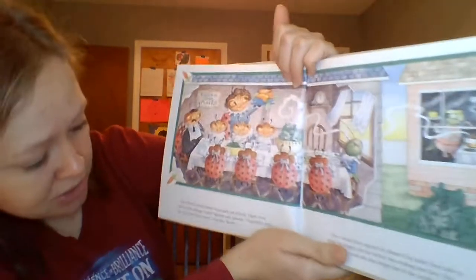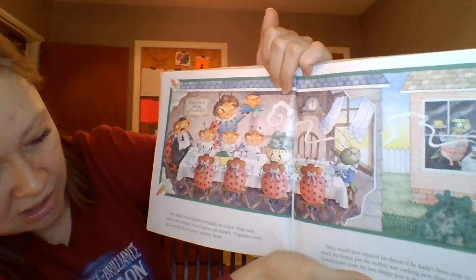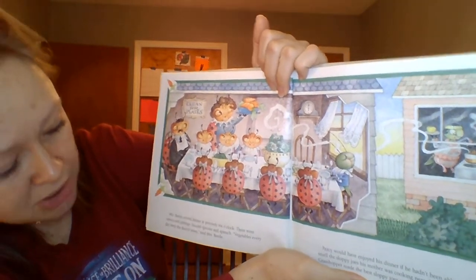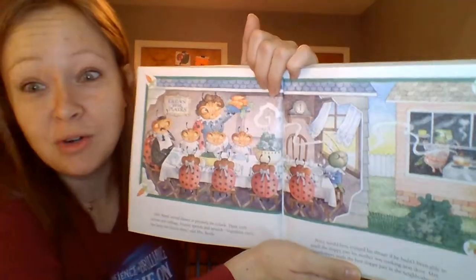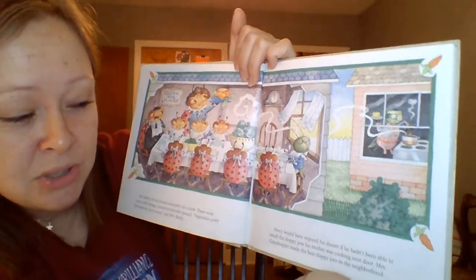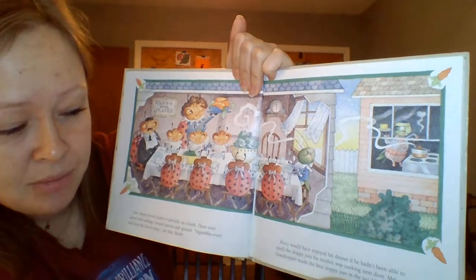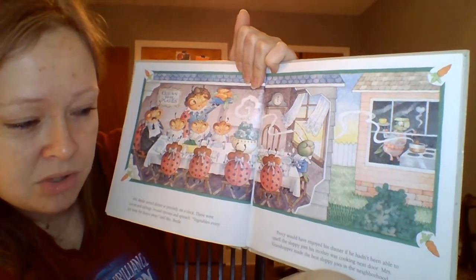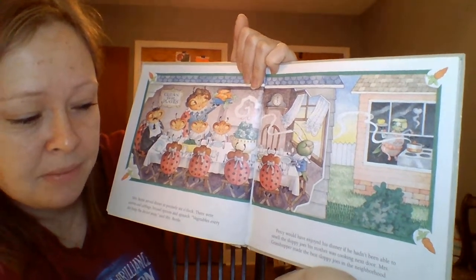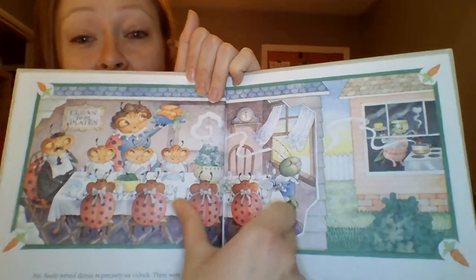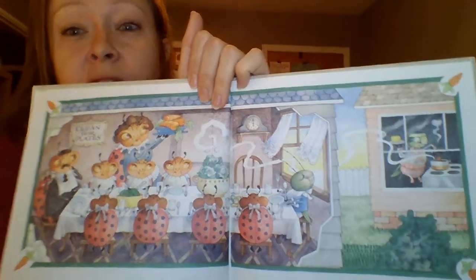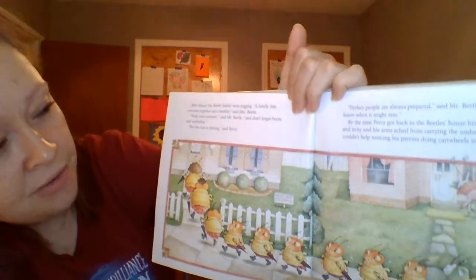Okay, Mrs. Beetle served dinner at precisely 6 o'clock. There were carrots and cabbage, Brussels sprouts, and spinach. "Vegetables every day keep the doctor away," said Mrs. Beetle. Percy would have enjoyed his dinner if he hadn't been able to smell the sloppy joes his mother was cooking next door. Mrs. Grasshopper made the best sloppy joes in the neighborhood. So you can see they're having vegetables, and he's missing his mom's sloppy joes. Already missing them.